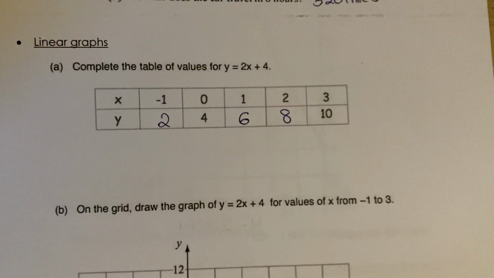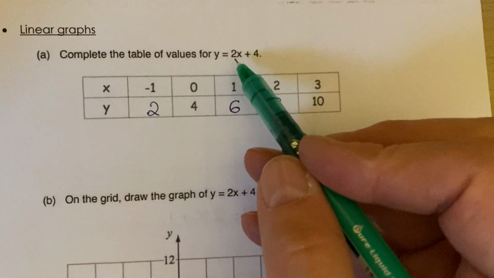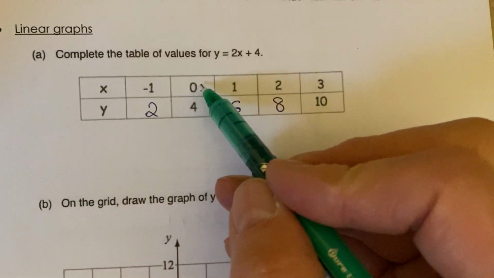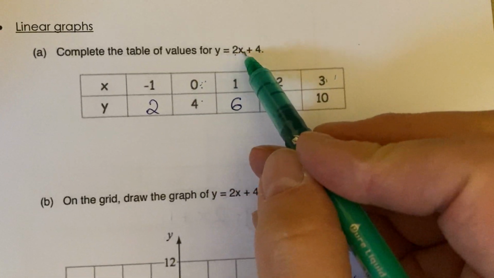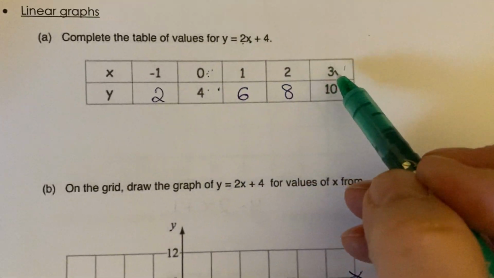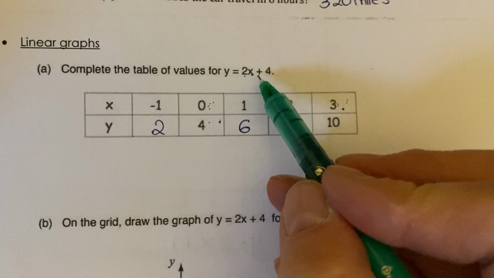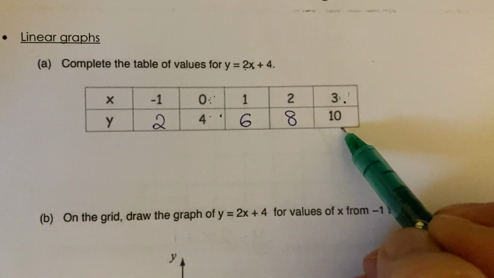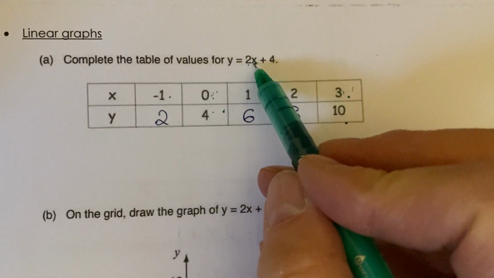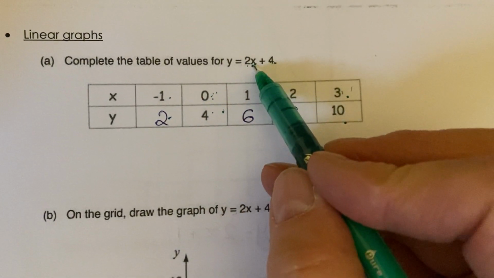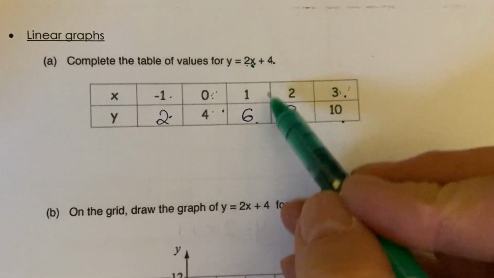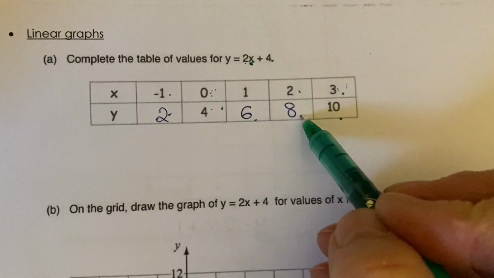This one here, complete the table. So you have to put a value in. If you start with what they're giving you, then you can check that you're doing it right. When 0 goes in there, 2 noughts are 0 plus 4 is 4. When 3 goes in there, 2 3s are 6 plus 4 is 10. So minus 1 in there, minus 1 times 2 is minus 2 plus 4 is 2. 1 times 2 is 2 plus 4 is 6. 2 2s are 4 plus 4 is 8.